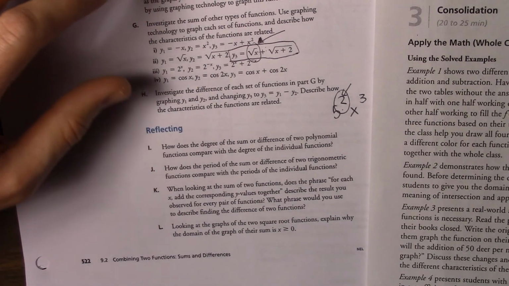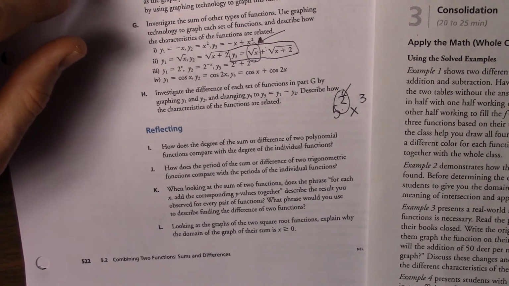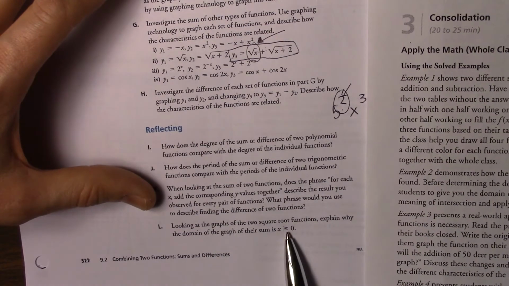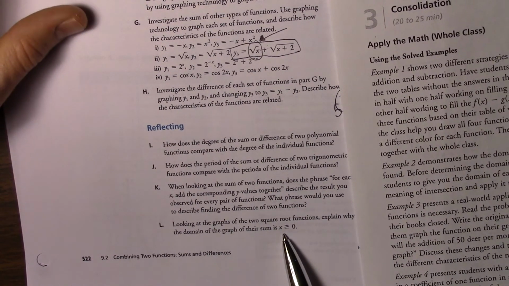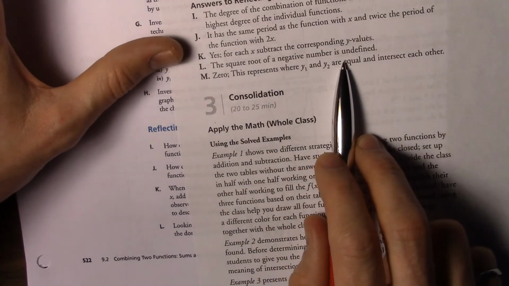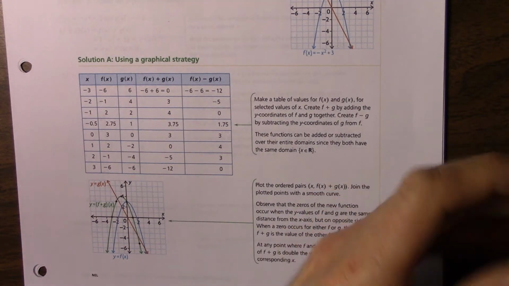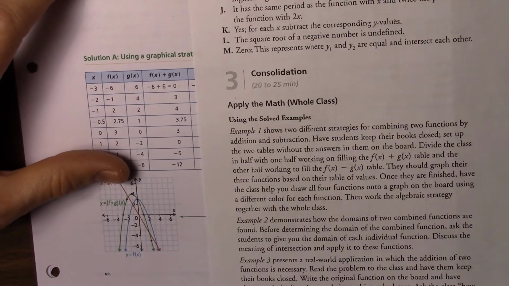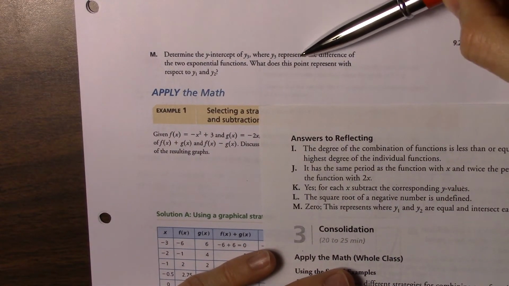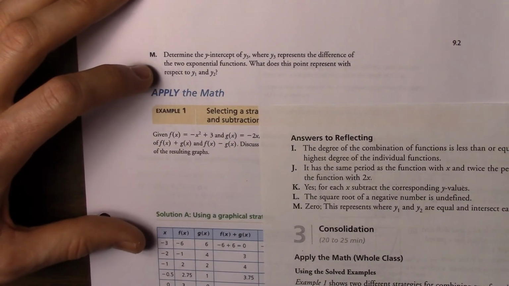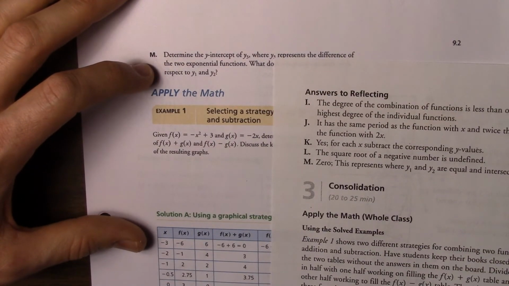Looking at the graphs of the two square root functions, explain why the domain of the graph of their sum is x greater than or equal to 0. This is exactly what we talked about. Because for values of x less than 0, it's undefined. Okay? The square root of a negative number is undefined. And finally, the last reflecting question. Determine the y-intercept of y3, where y3 represents the difference of two exponential functions. What does this point represent with respect to y1 and y2?